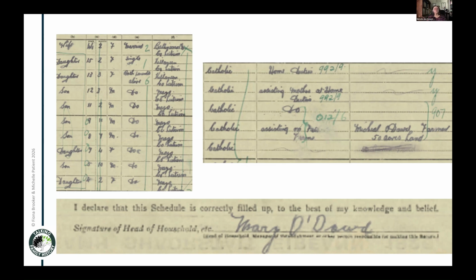Okay, and what they did, home duties. So one of them is assisting mother at home. So the poor thing's left school quite young, 15, and she's helping mum out at home. They're all of the same religious practice. But oh, look, one of them there is assisting my father on the farm.